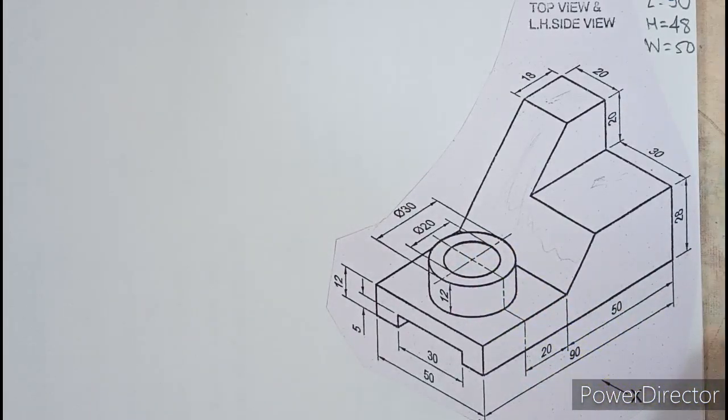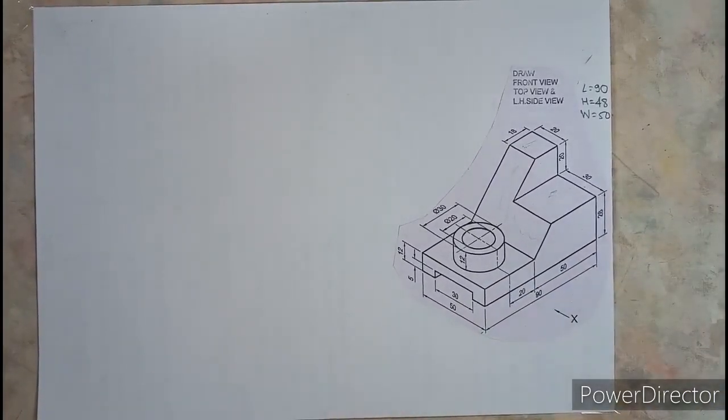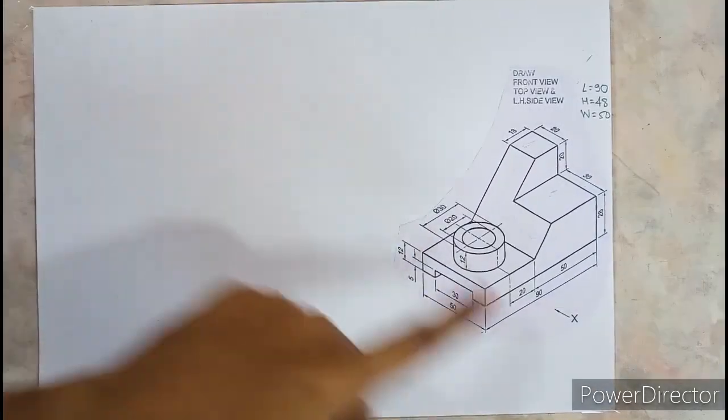Step number 1 is to reserve space for drawing these three views: front view, top view and left hand side view. We know the length, height and width. So accordingly, let us first prepare the box. All of you first need to clamp the paper with the cello tape. Only two tapes are sufficient on diagonally opposite sides.